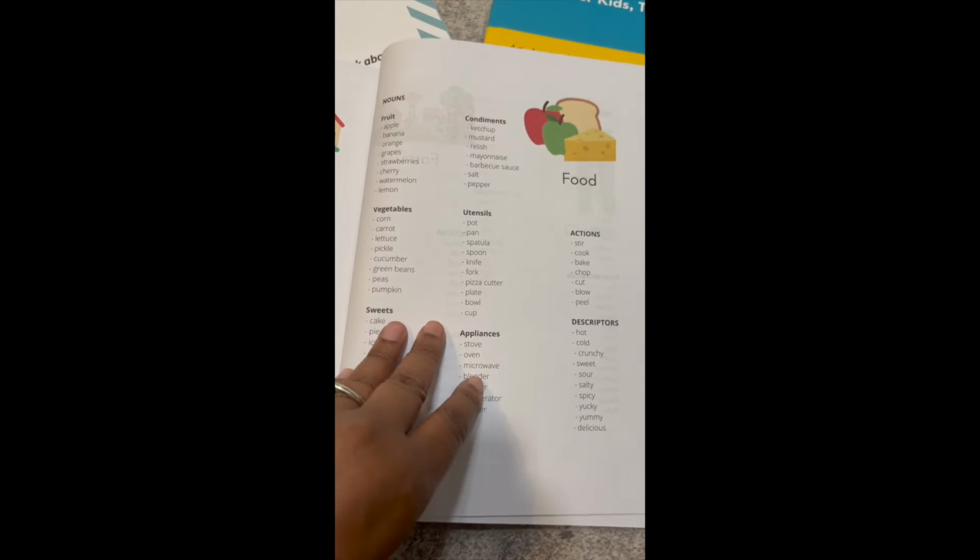For food, I have not only the nouns broken down into these different categories, but then I have actions and descriptors. These lists are great to take with you into a play-based session, not only to listen out for what the child is using, but to give you a reminder of things that you could incorporate into your play and the things that you're saying.